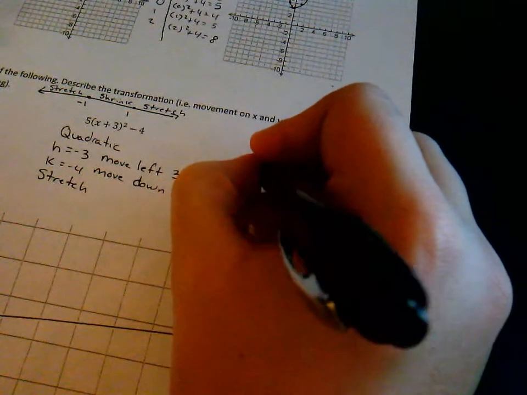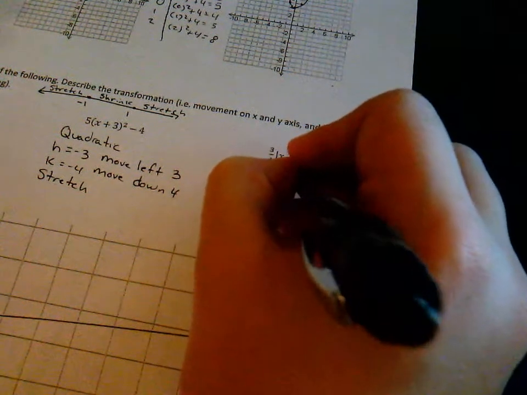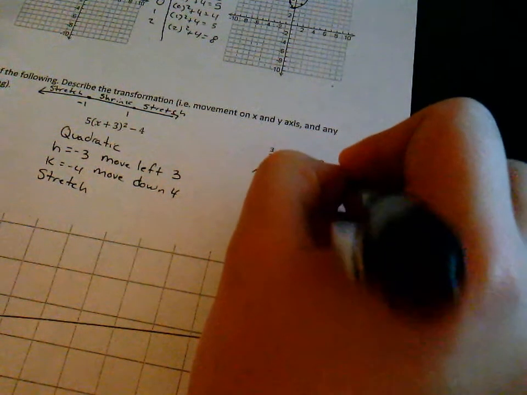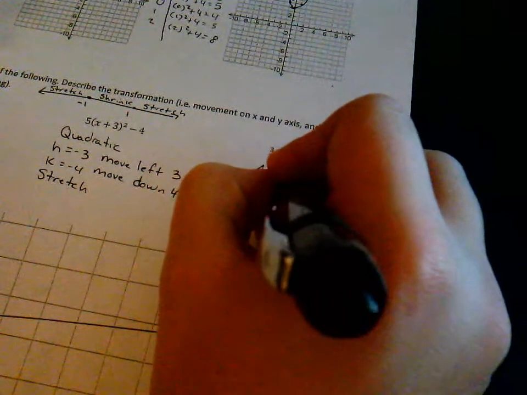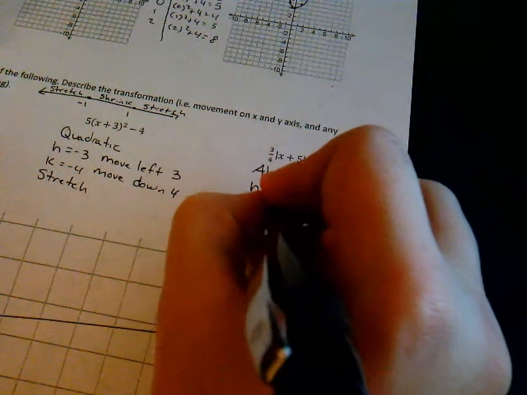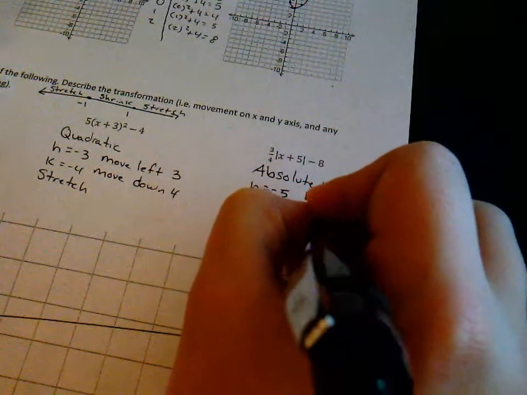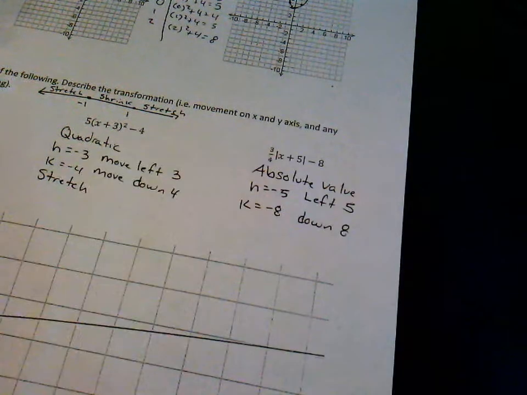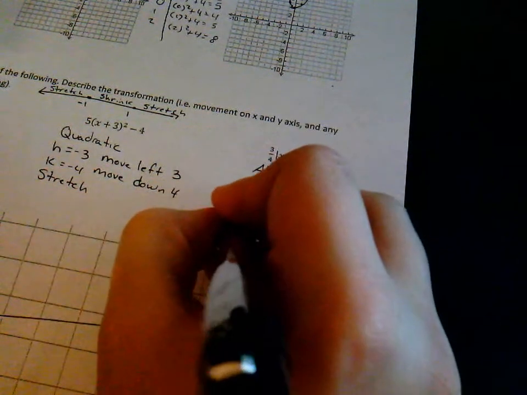Last but not least, this is an absolute value. H equals -5, so we went left 5. K equals -8, so we went down 8. And last but not least, it's a shrink because 3/4 is less than 1.